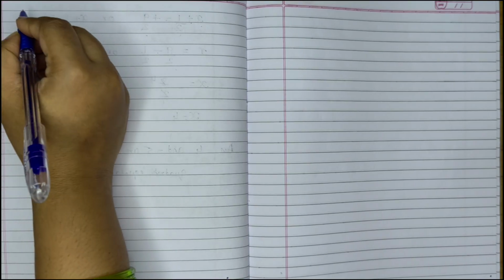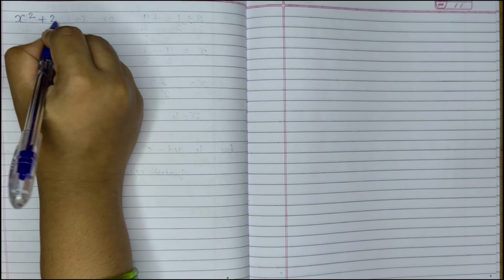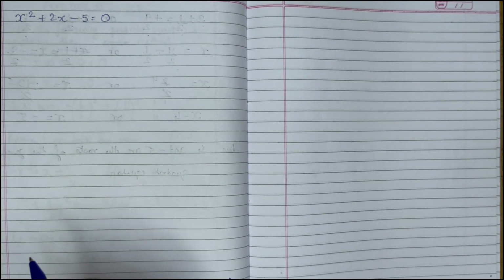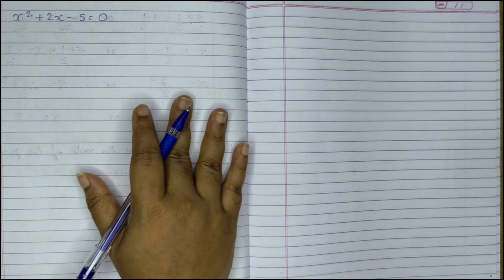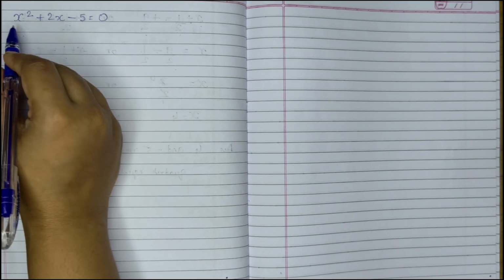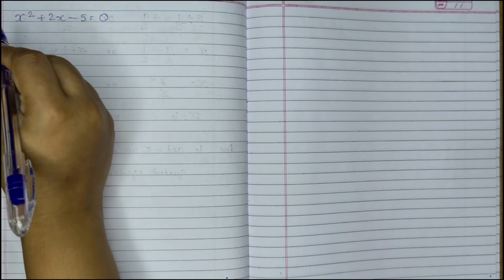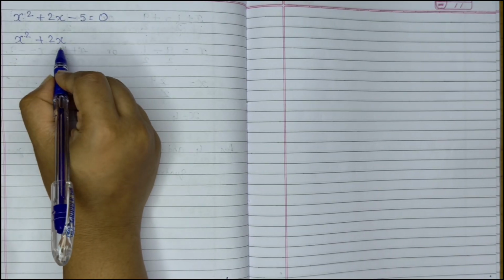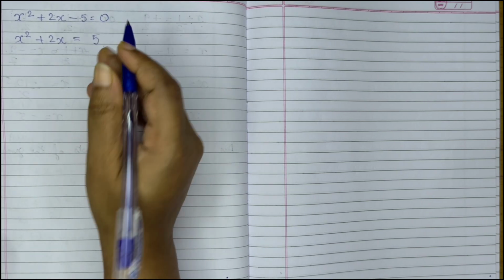The second question is x square plus 2x minus 5 is equal to 0. Now see in this, first what we will do is we will shift this. Here we have 1, no number means we have 1. So we don't have to do anything. X square plus 2x we will keep as it is. Minus 5 first we will shift on the right hand side, it will become plus 5.